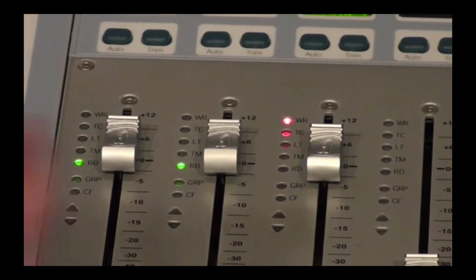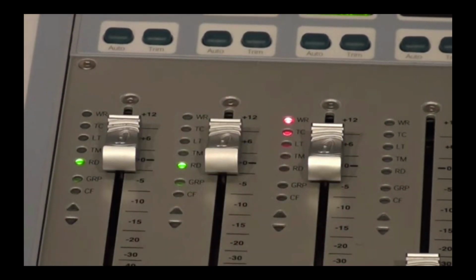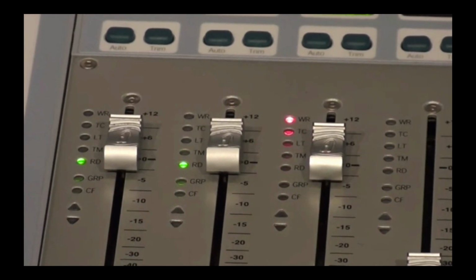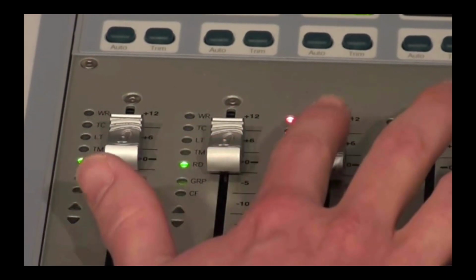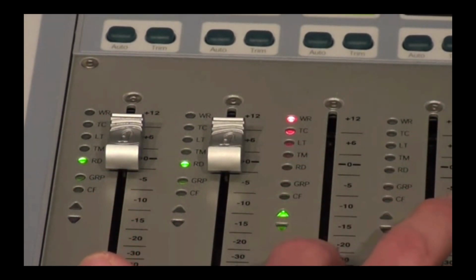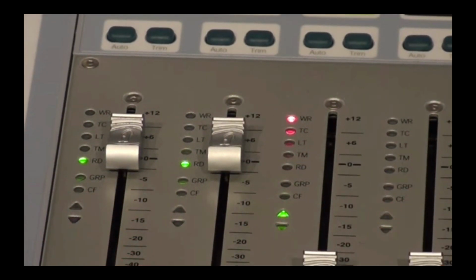That means that essentially this track is now record armed just for automation. So it's set to write. I'm going to go ahead and just hit play in Pro Tools and then pull the fader down. And it's recording my moves as I pull the fader down. Once I have my fade out done, I can hit stop.